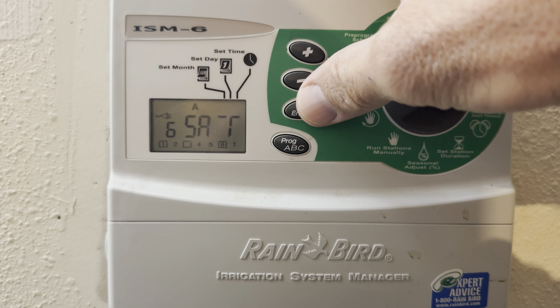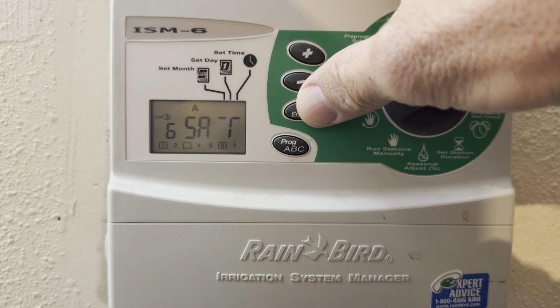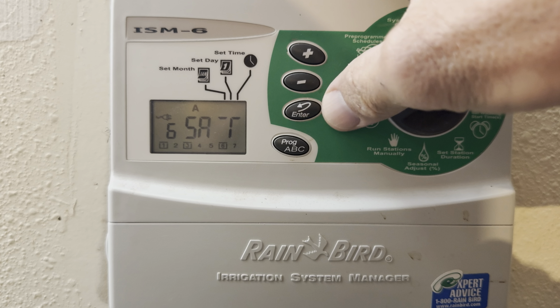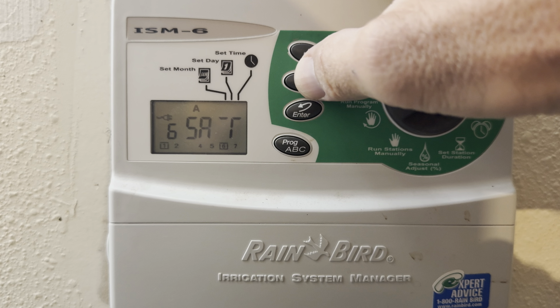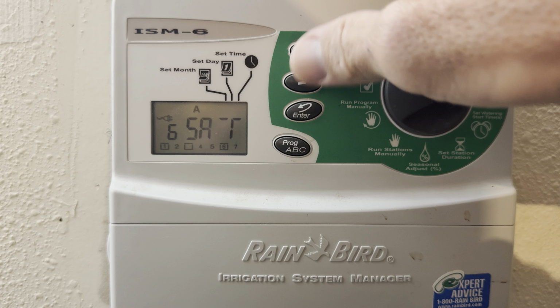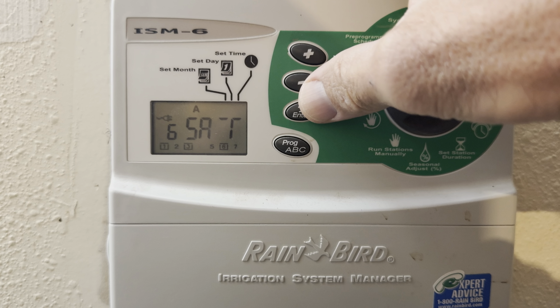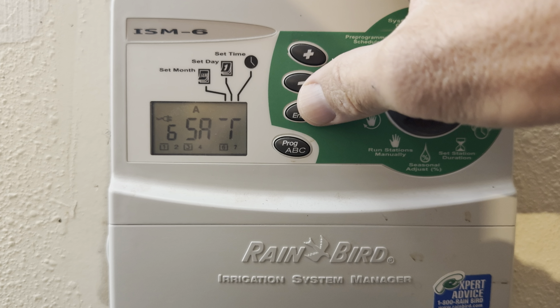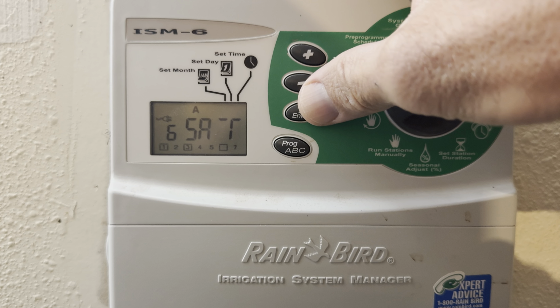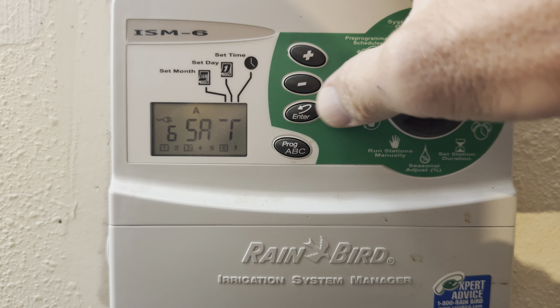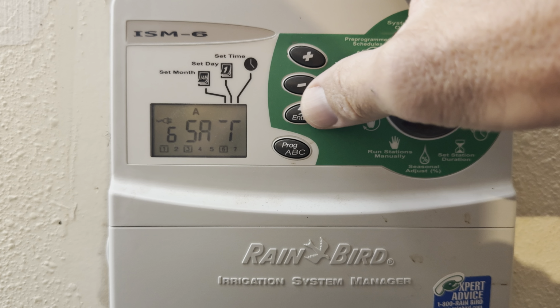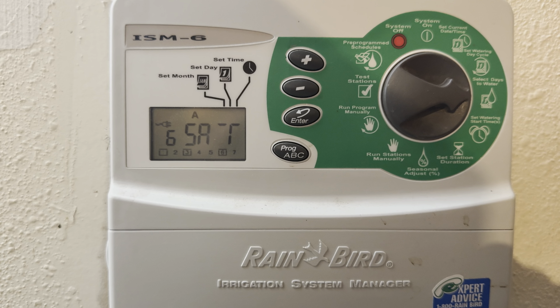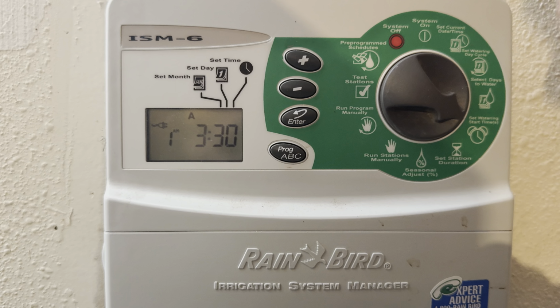Number 3, I do want it to water, which is Wednesday, so it has a box. Again, I can turn the box on or off by choosing these pluses and minuses. The next day, day 4, I don't want to water. Day 5, I don't want to water. Day 6, which is Saturday, I do want to water. Day 7, Sunday, I do not want to water. So that's all set.